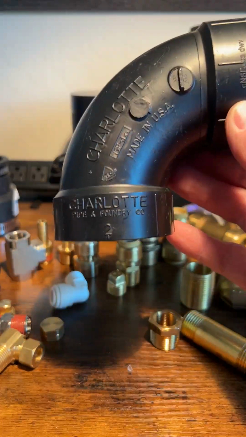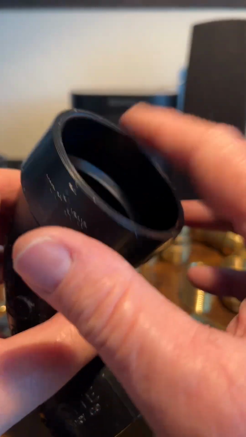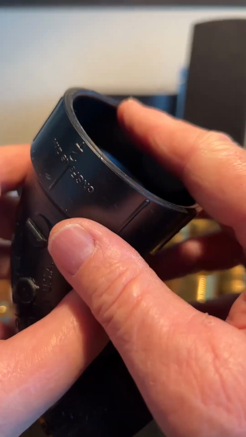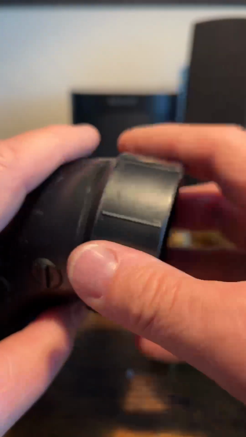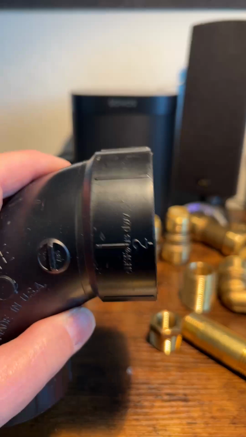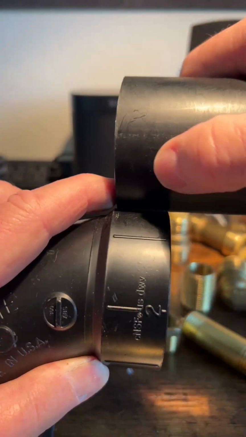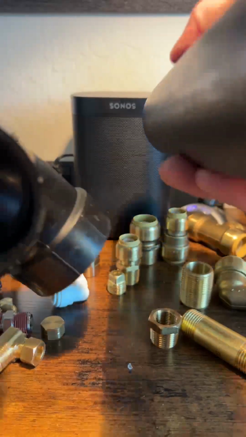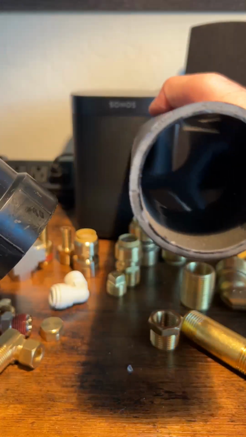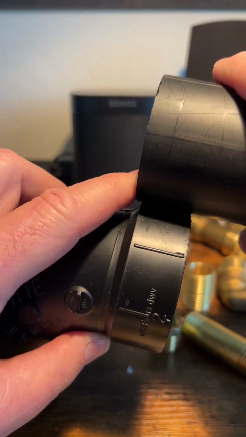Okay. This part's important. This is called a hub. It's basically the shoulder, but they call it a hub. And so you want to make sure that your pipe goes all the way in to that. And I do the same thing. Mark it right here before you push it in, because if you're pushing it into a wall and you lose grip, you don't know if you made it in far enough, you might want to mark it, okay?